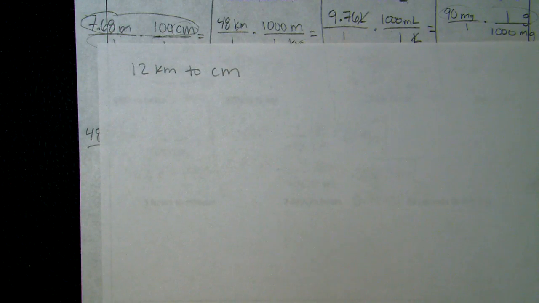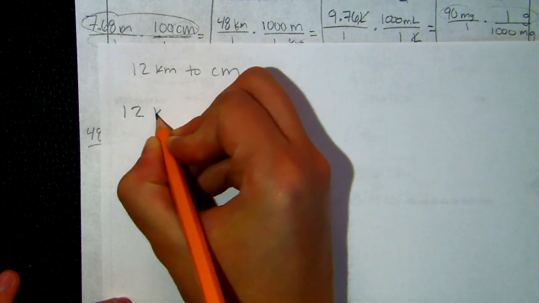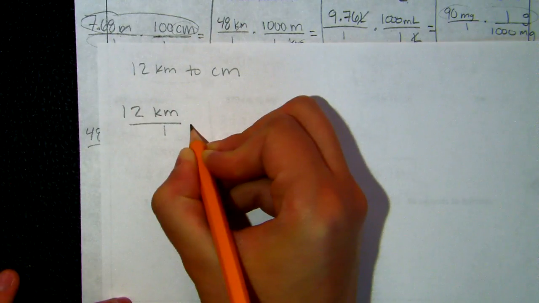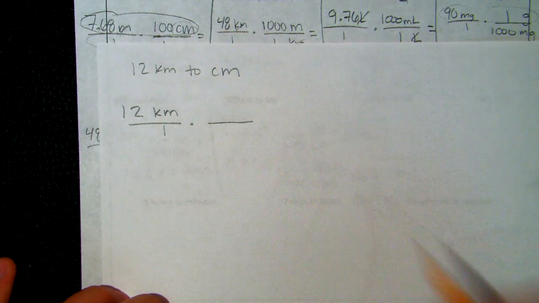Good. So once again, this is the same idea, where I don't know how many kilometers are in a centimeter, but I do know how many kilometers are in a meter and how many meters are in a centimeter. So we're going to go like that. Last time we did the problem in 2 separate steps. This time I'm going to show you how you can do it in one line if you want to. That gets a little confusing, so I'll also do it the 2-step way.